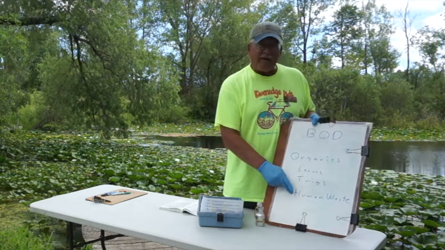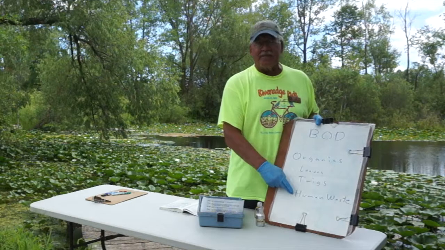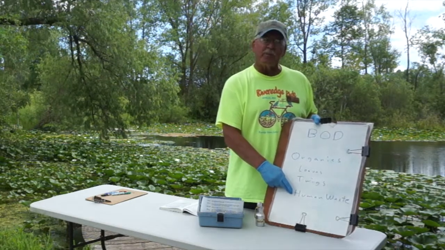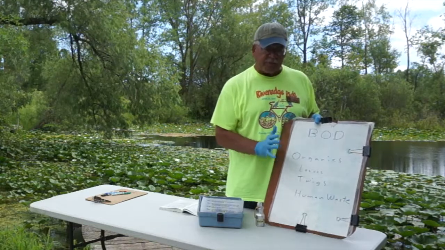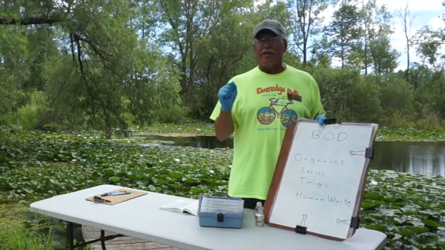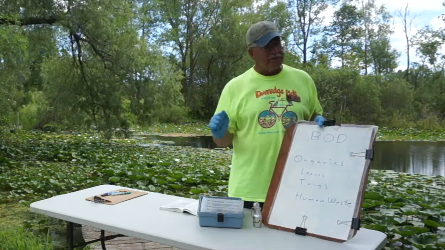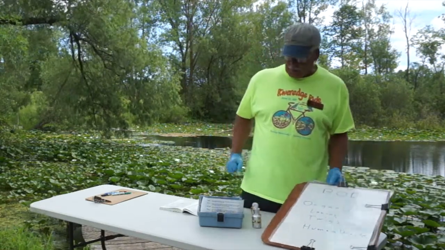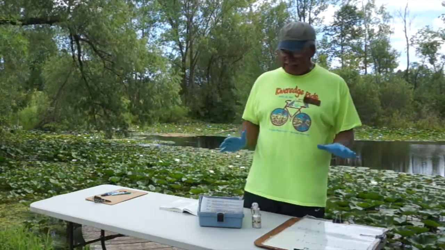We can also, though, have human waste that can contribute to that factor. The human waste could be things like feces and things of that sort, different things that we put into the water, different types of waste. So there's a lot of things, but generally speaking, we want to keep our organics in our rivers fairly low. We don't want them to be zero, but we want them fairly low, okay? All right, so that's the biochemical oxygen demand. That's the test we're going to do.